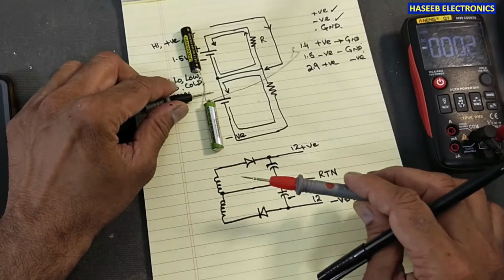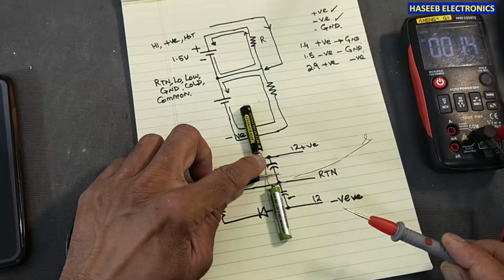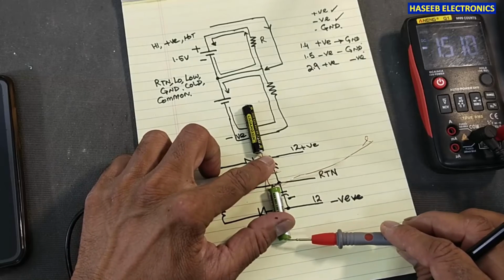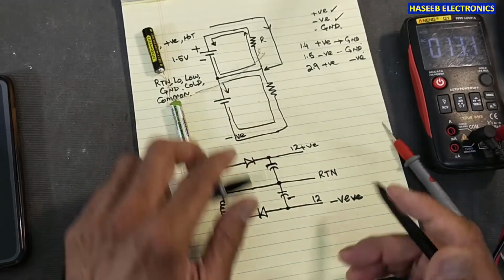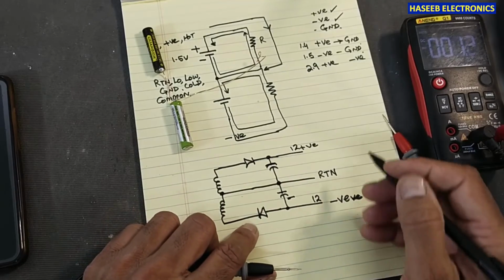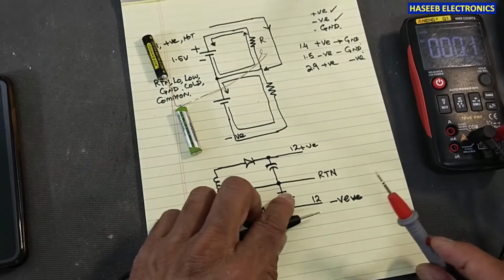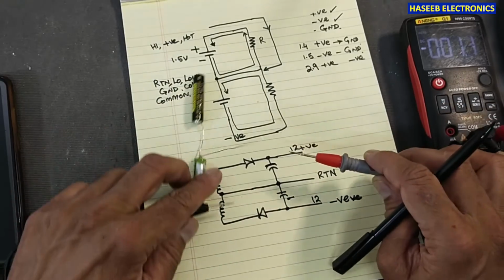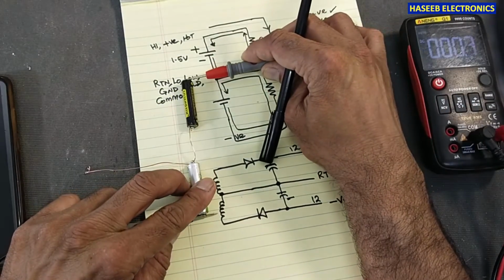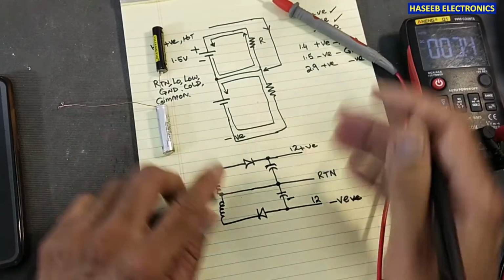But when we connect similarly here, to this return, it will show a negative sign. So it will show negative 12 volt. But if we measure the voltage from this point to this point, both sources will add. It will show 24 volt.